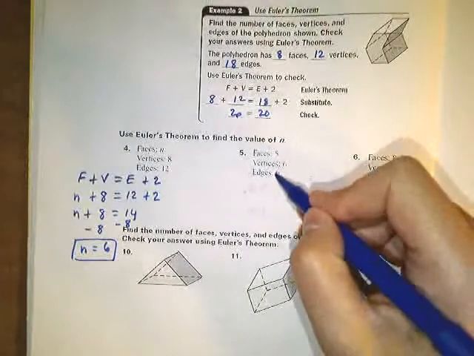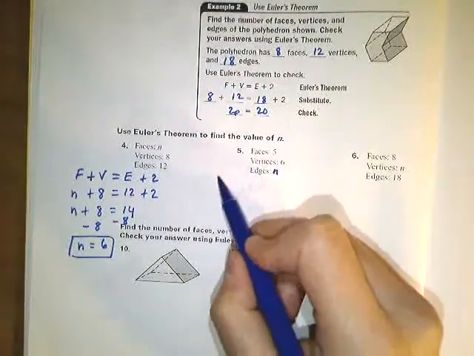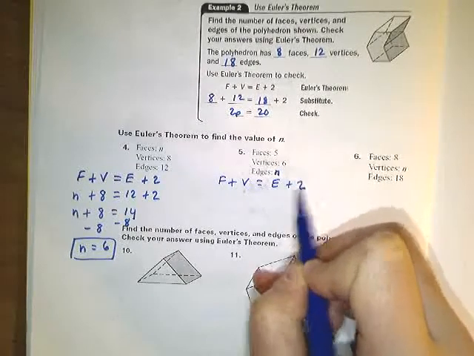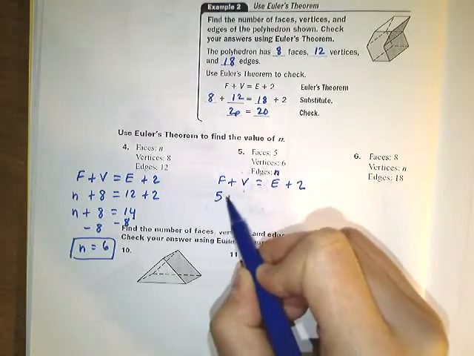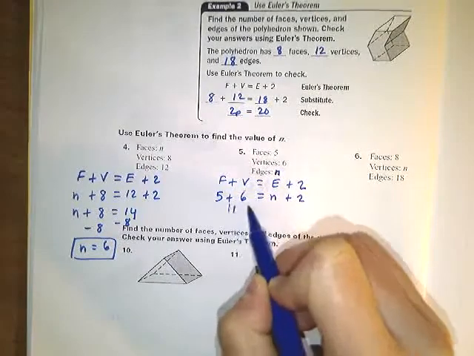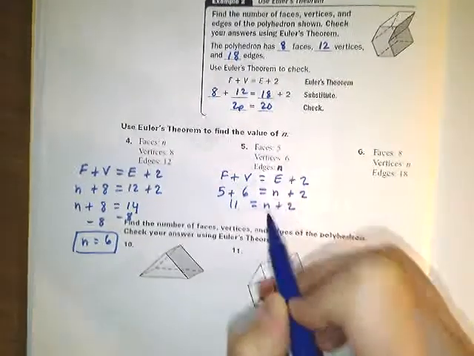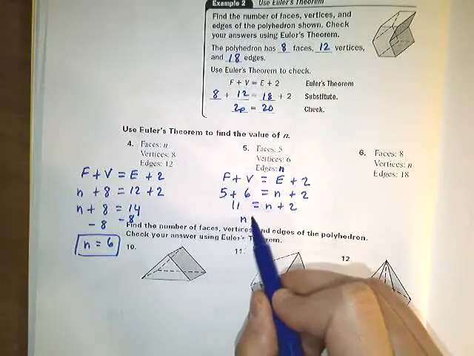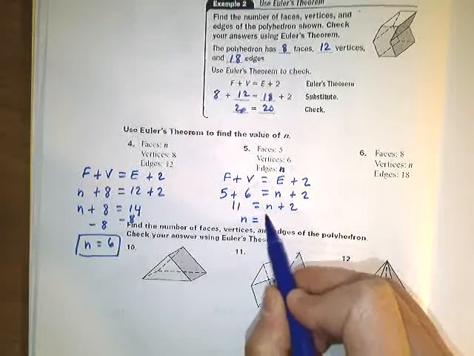Here they don't know the number of edges, so if the number of faces plus the number of vertices equals the number of edges plus 2, we'd have 5 plus 6 equals n plus 2, so that's 11 equals n plus 2. Obviously this number would have to be 9 because 9 plus 2 equals 11. So here the number of edges is 9.